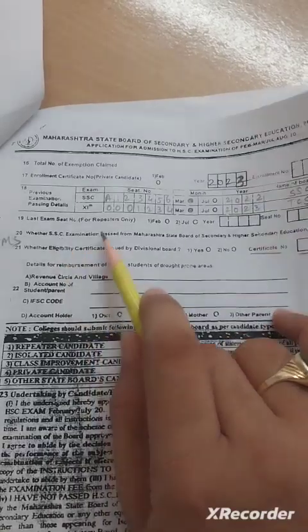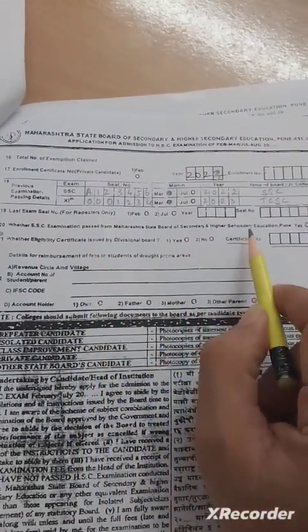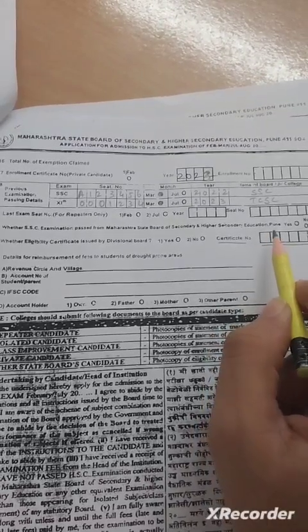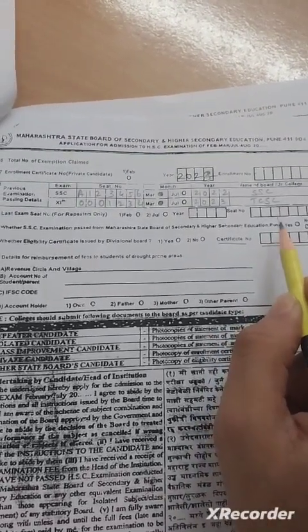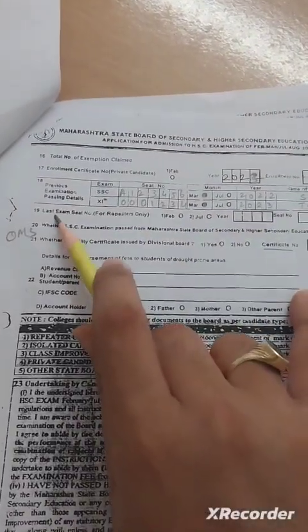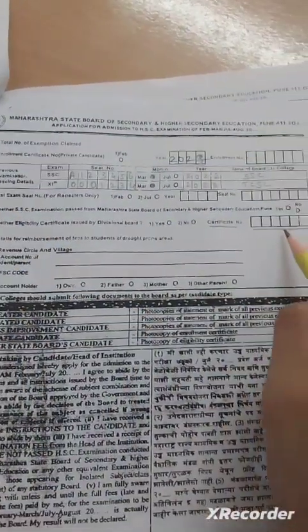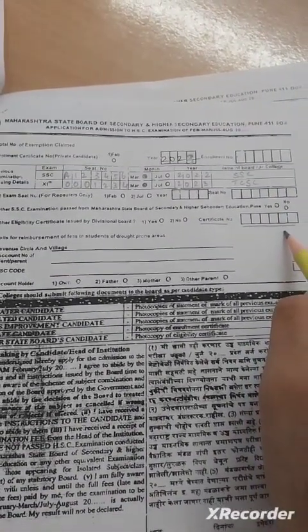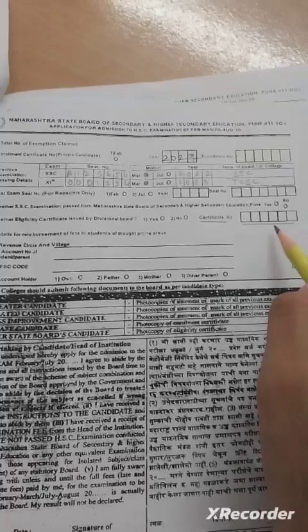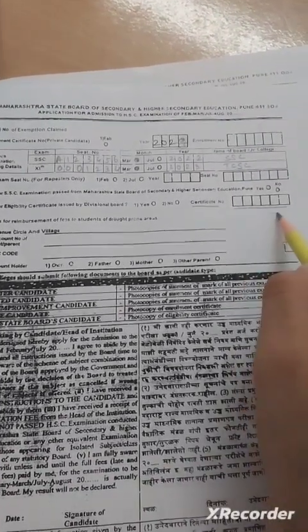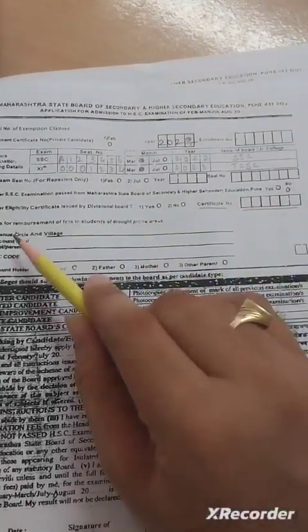Then coming to the point number 20, this is for the OMS student, whether they have cleared the examination from SSC board or other than Maharashtra board. If you have passed SSC board, select yes. If you are selecting no, that is for the OMS student, then you need to write down the eligibility certificate number, which we would be circulating in your WhatsApp group. Please see to it that you are asking the teachers for the eligibility certificate. Write down the eligibility certificate number over here.